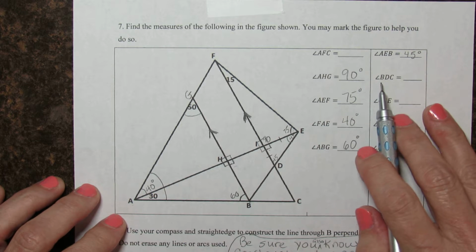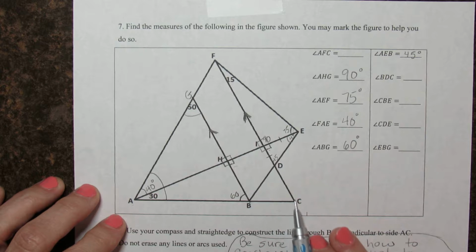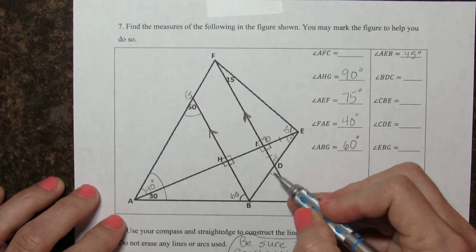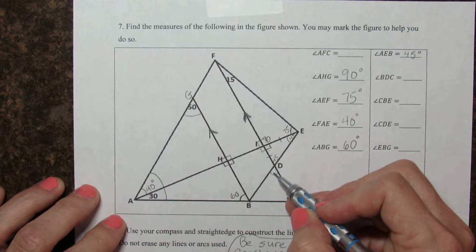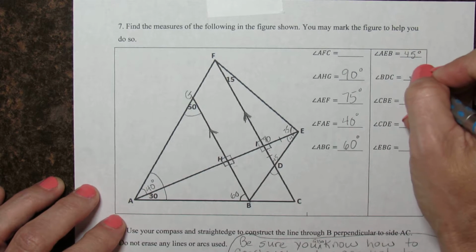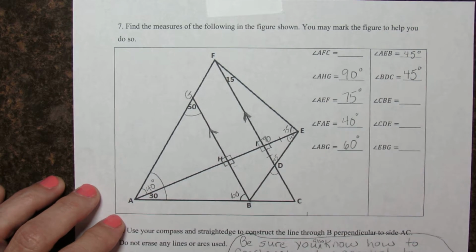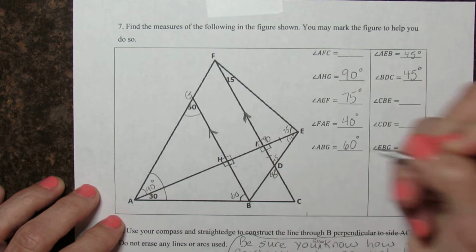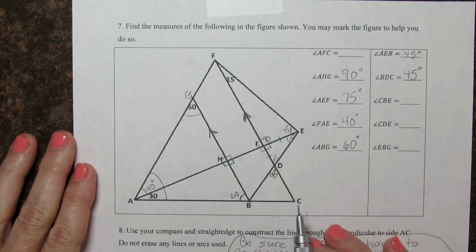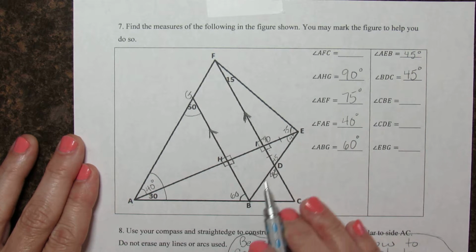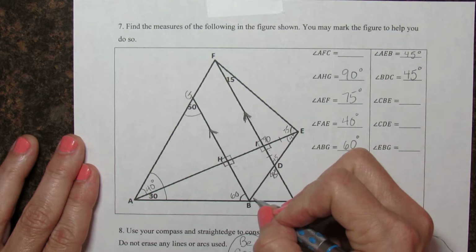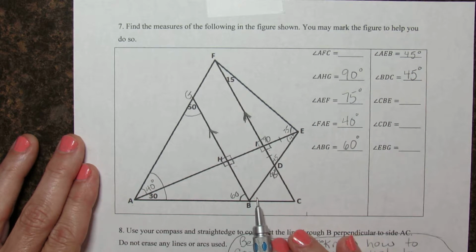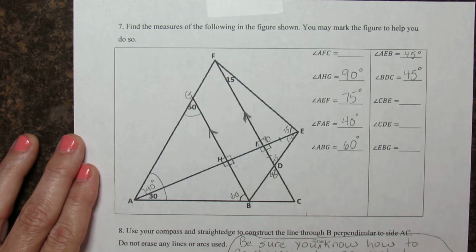All right, we've got AEB already. BDC is this guy right here, and he is a vertical angle with 45. Vertical angles are equal, so BDC is 45 degrees. Be sure you're marking all these things on the picture. All right, CBE is this angle here, and right now I don't think we can really tell what that is, so let's move on.